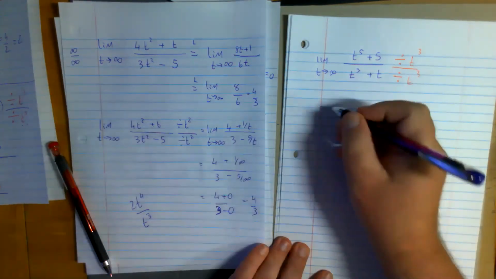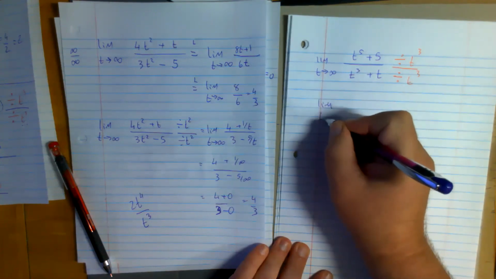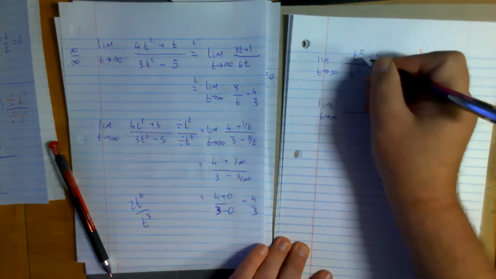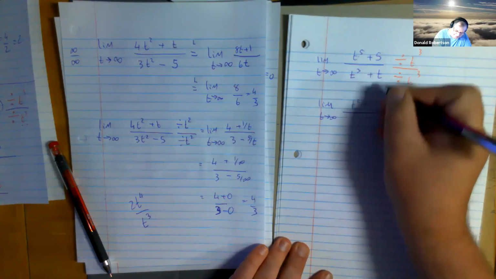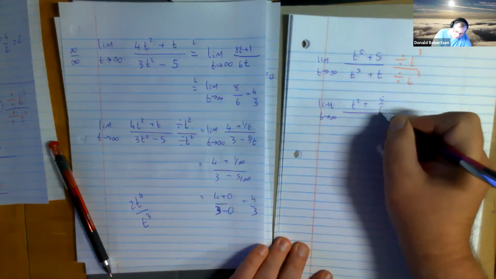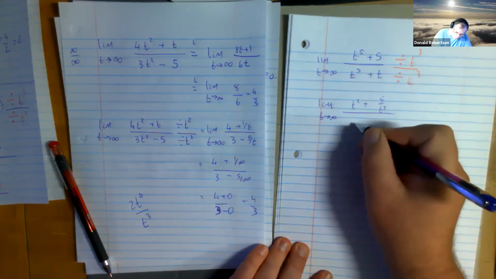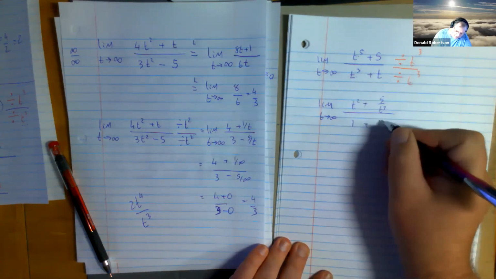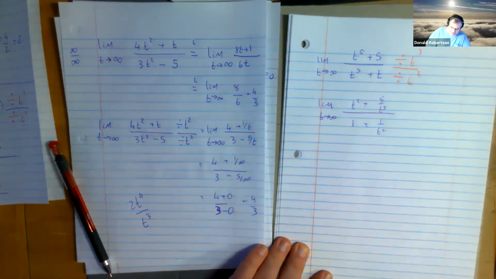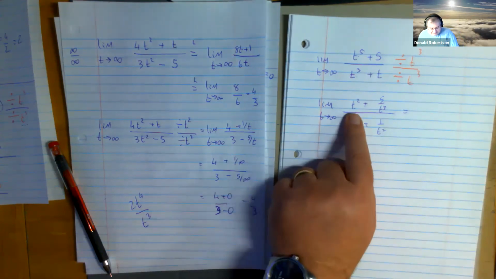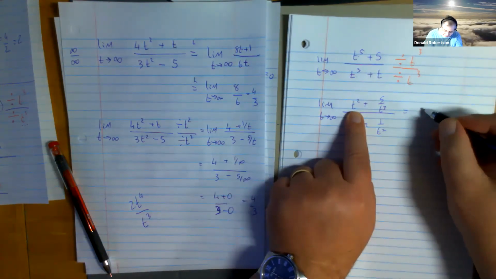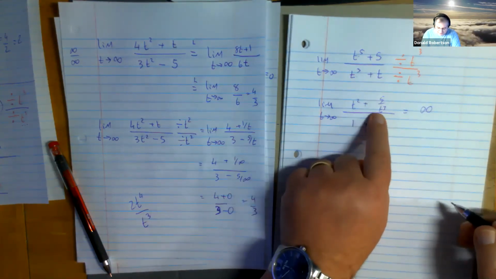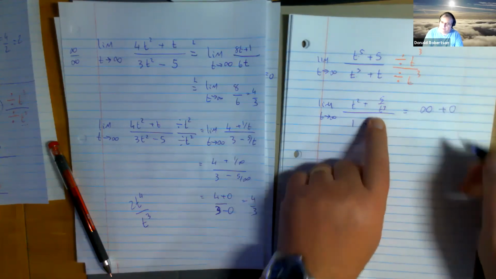Now that becomes t squared, 5 over t cubed, 1 over t squared. All right, let's do brute force. Infinity squared is infinite. 5 over infinity squared is 0.